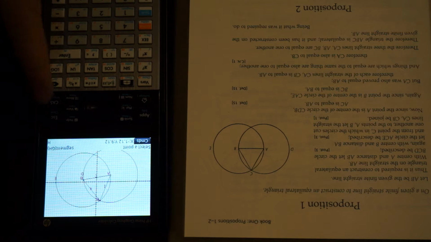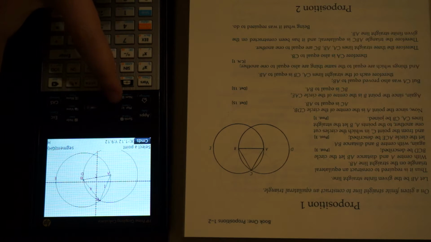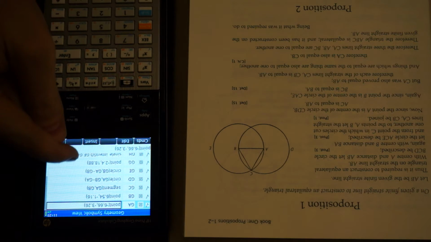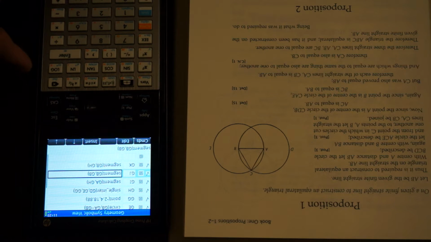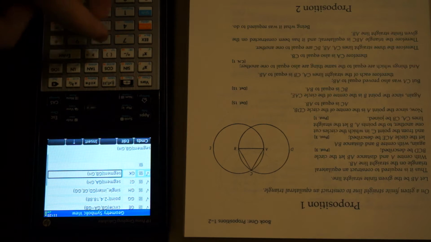I can actually check all the things I've constructed by going into the symbol view. And these are all the things I've constructed, and you can see here I constructed an extra segment between B and B, not very meaningful, so let me just delete that.